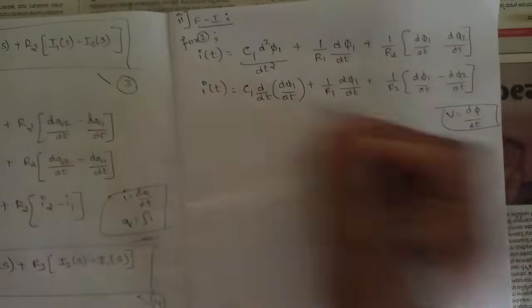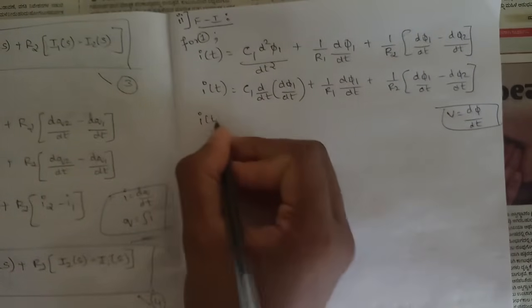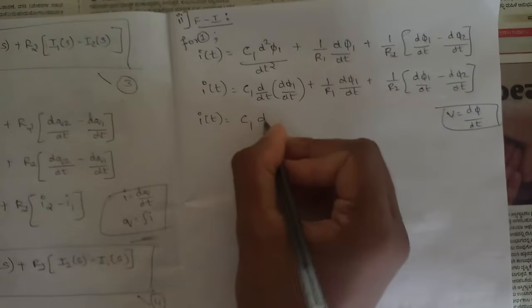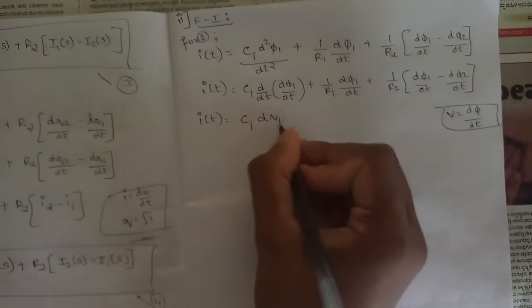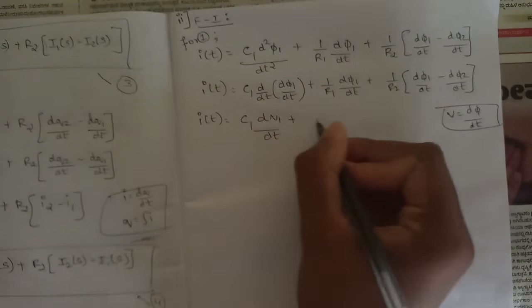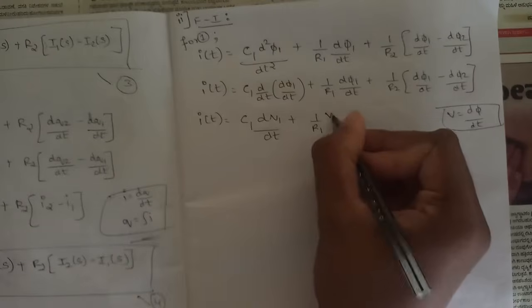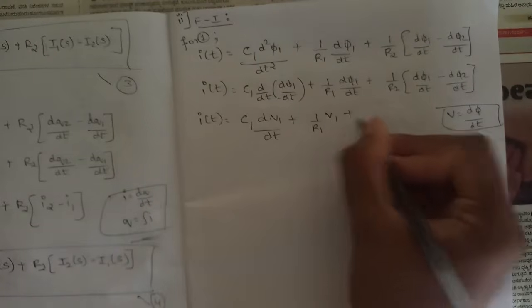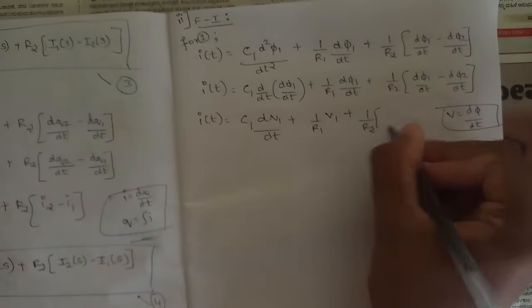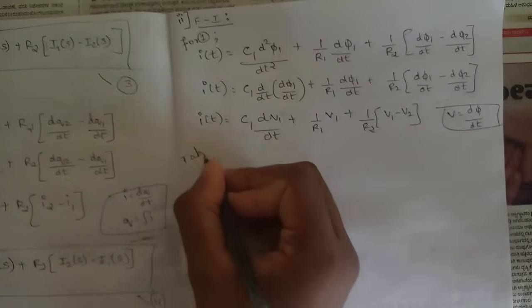Okay, so now let's replace d phi by dt by v, that is c1 into dv1 by dt, plus 1 by r1 into v1, plus 1 by r2 into v1 minus v2. Now for this we need to apply the Laplace transform.